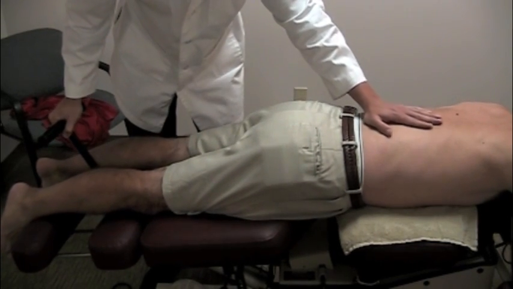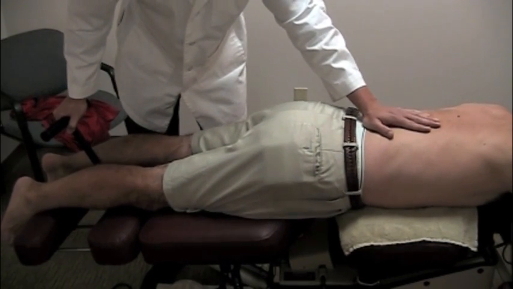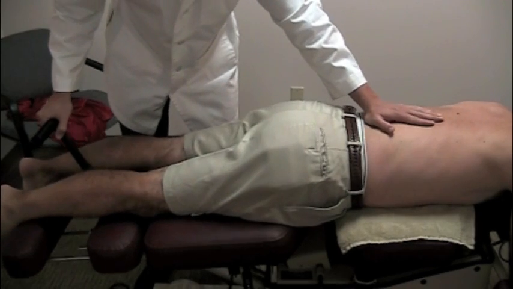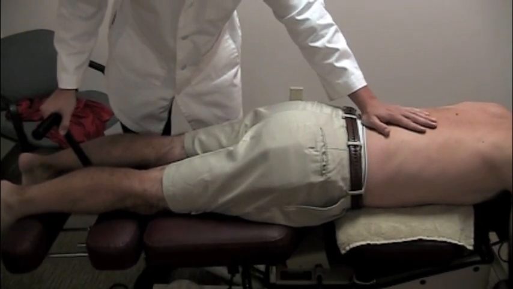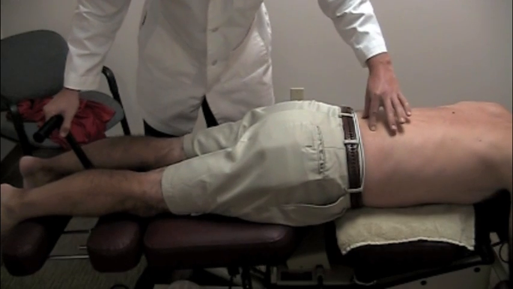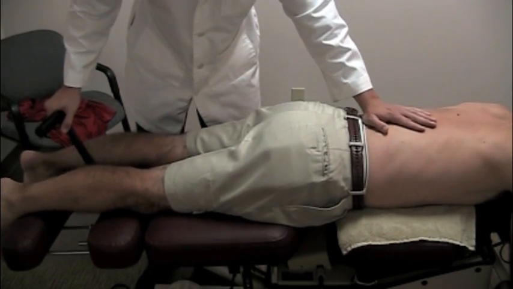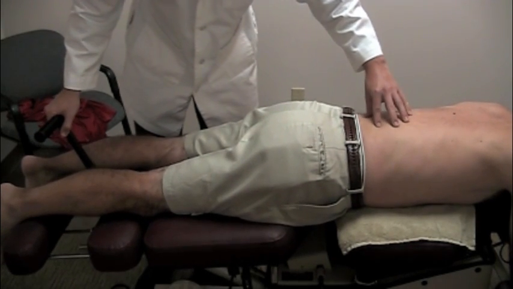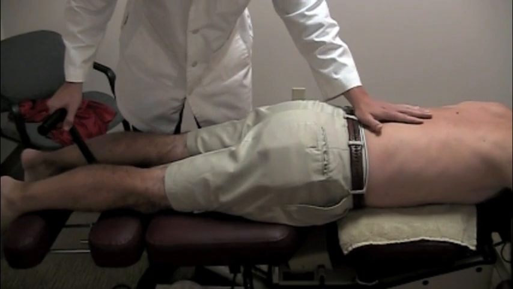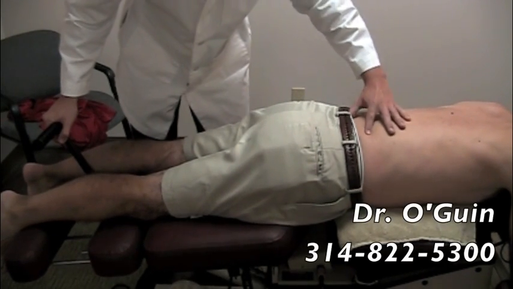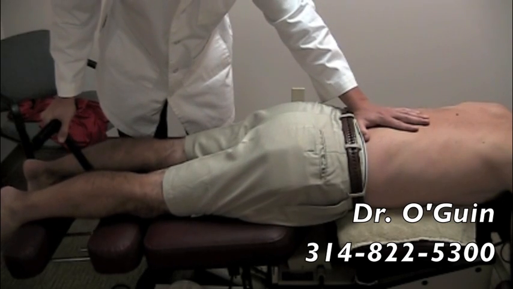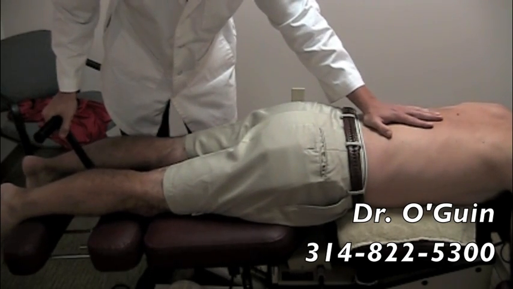Decompresses the discs. It relieves the pressure and the irritation of those spinal nerves. This flexion distraction also creates a negative pressure within the disc, and it helps rehydrate the discs. So people who have disc degeneration, this works very well for. It opens up the spinal canal area. It relieves pressure from spinal stenosis. And the back of these joints here are called facet joints. Sometimes they get jammed, and this will open up those facet joints.